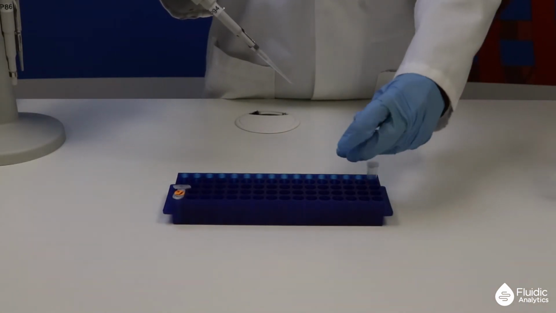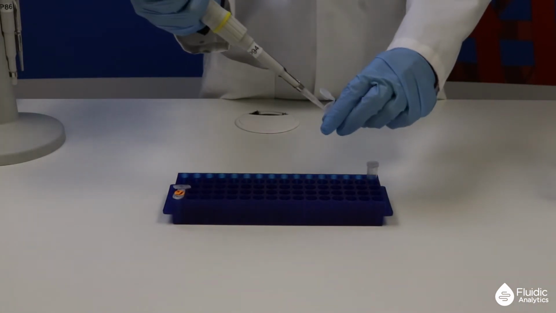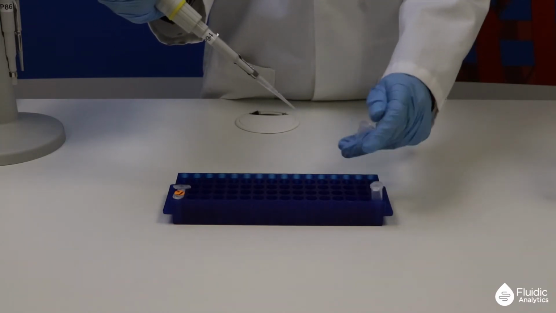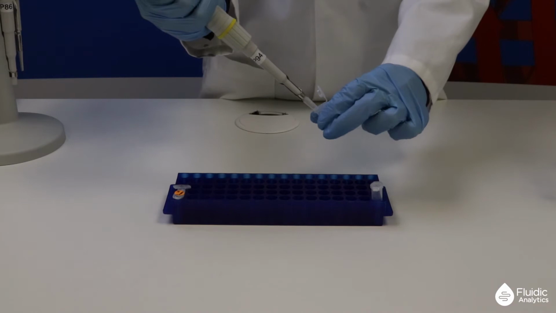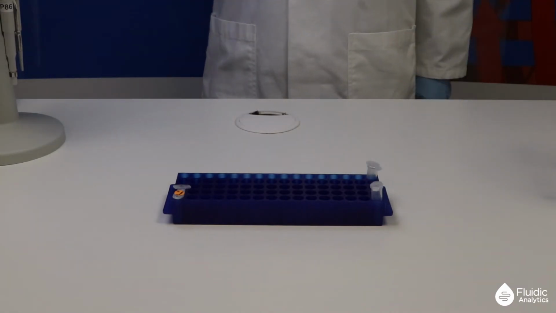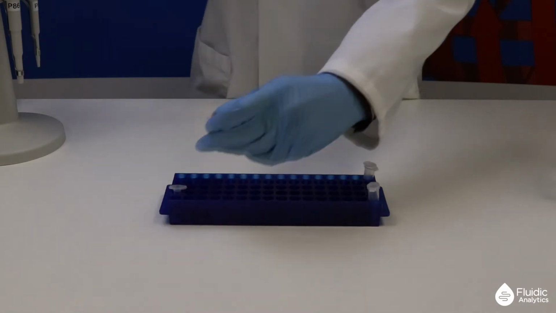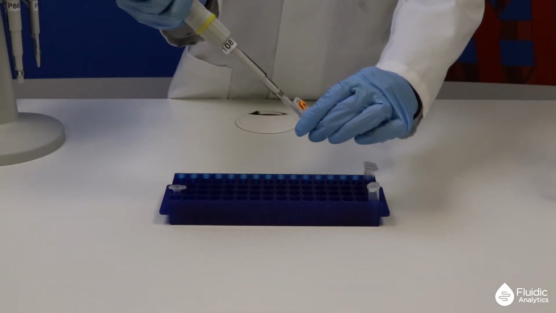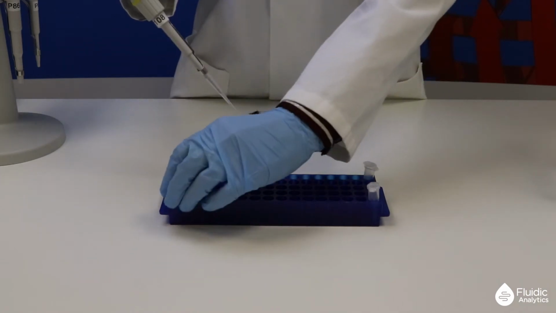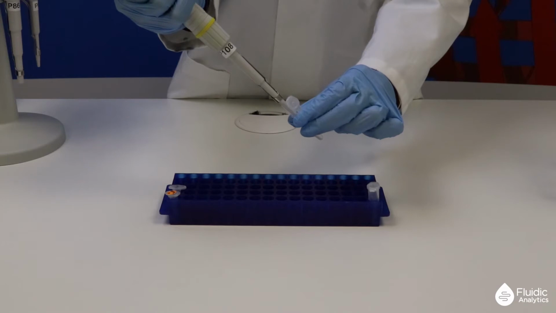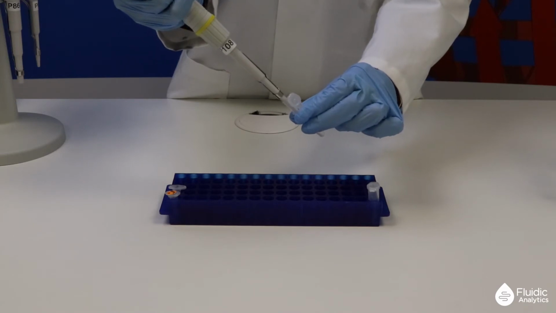Transfer 100 microgram of your protein into a new Eppendorf. For our 1 mg per milliliter receptor binding domain or RBD sample, that is 100 microliters. Add 20 microliter of bicarbonate labeling buffer and mix by gently pipetting up and down. Try to avoid forming bubbles and do not vortex.